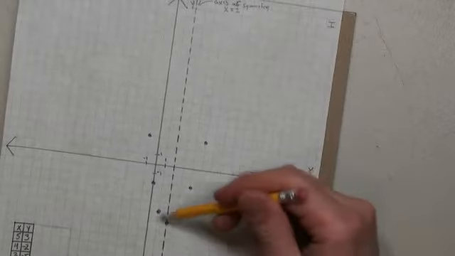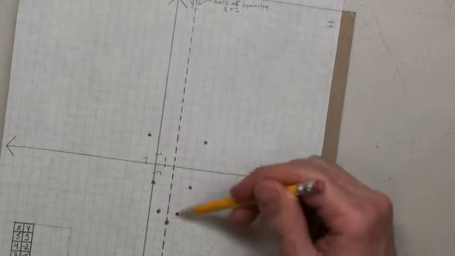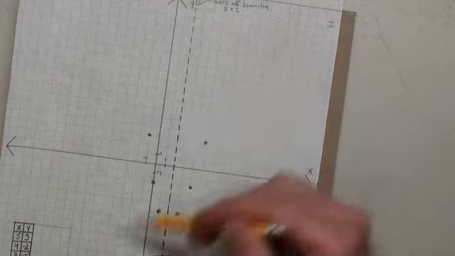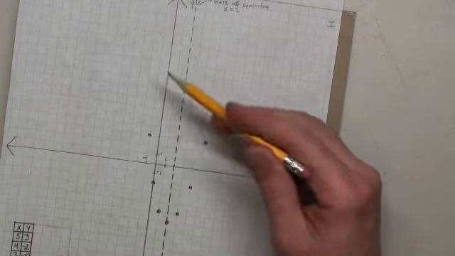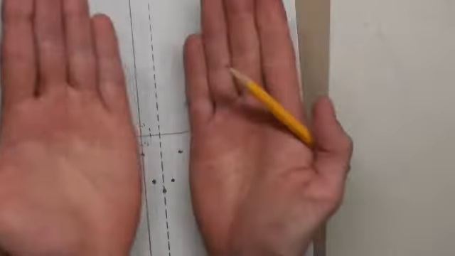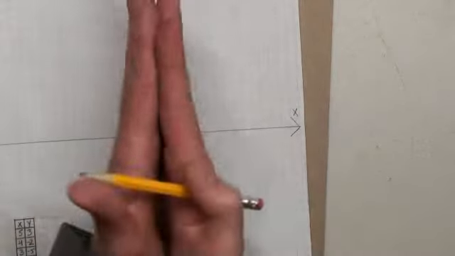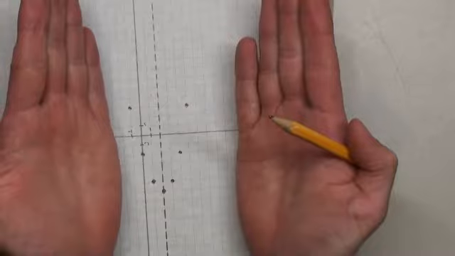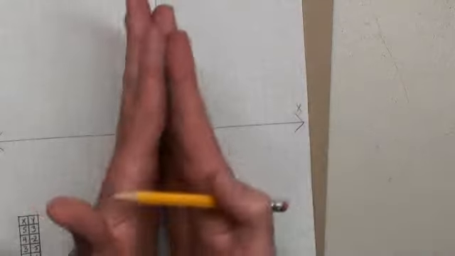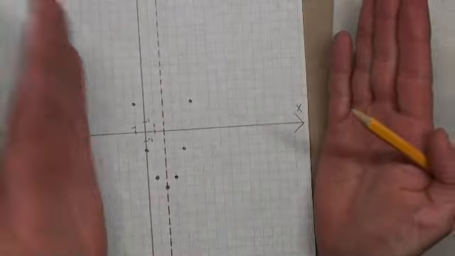Okay? And you can see what you have is that U shape. Sometimes it's a hill going this way, and sometimes it's a U. But notice that it's symmetrical about that axis of symmetry, right? We could fold this paper on that axis of symmetry, and those points would lie right on top of each other. Okay?